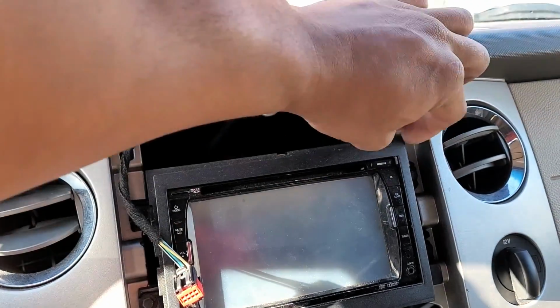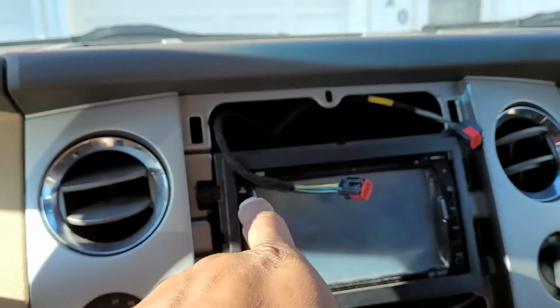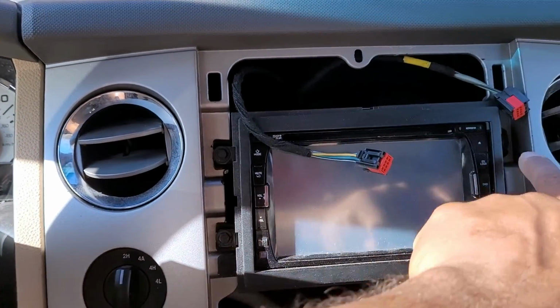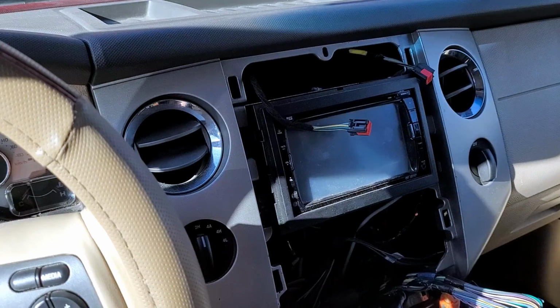Now the next thing we need to do to get to the Blend Door Actuator, which is located right behind the radio, is we got to remove the radio itself. And as you see, we have easy access to 4 bolts right here. So let's go ahead and get those removed.